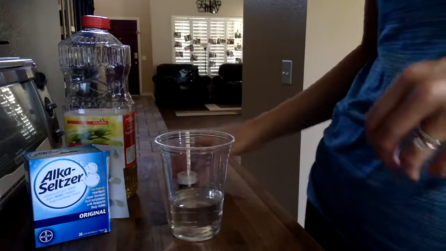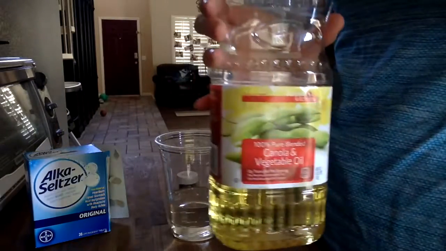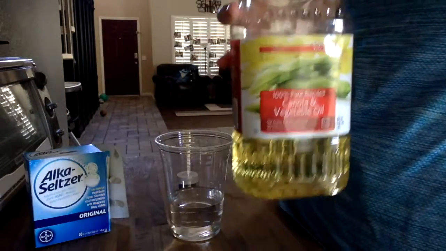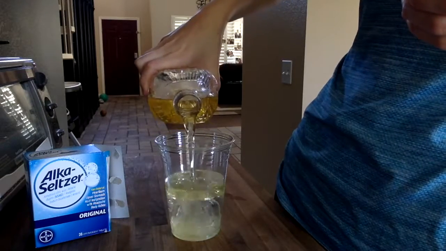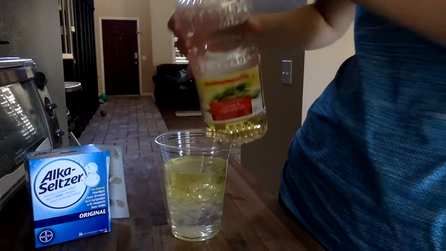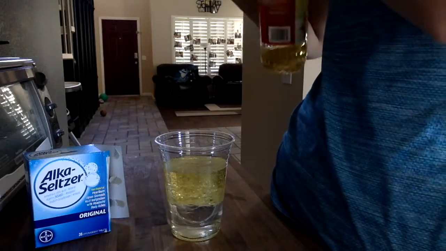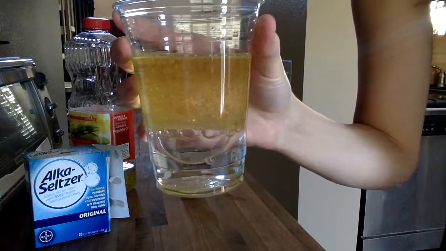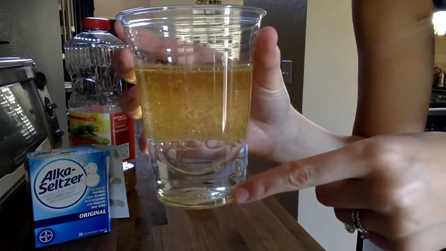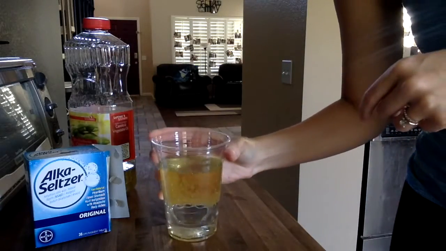So to begin, I'm going to add vegetable oil to my cup of water so that way we can see two different liquid layers. Remember, a liquid layer means that these two liquids have two different densities. So we can see that the water separates from the vegetable oil, meaning that the vegetable oil has less density than the water, meaning that the water is a bit heavier.